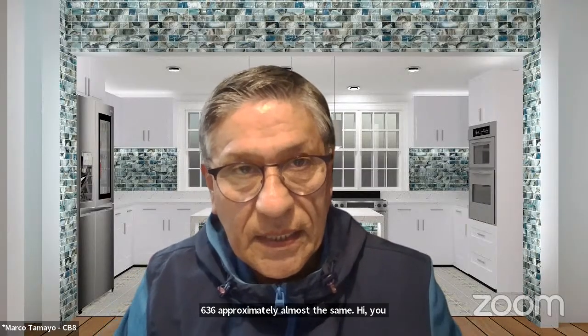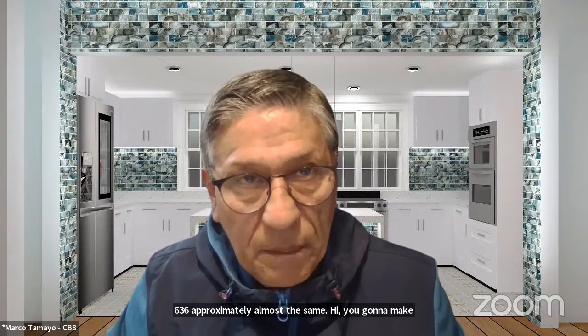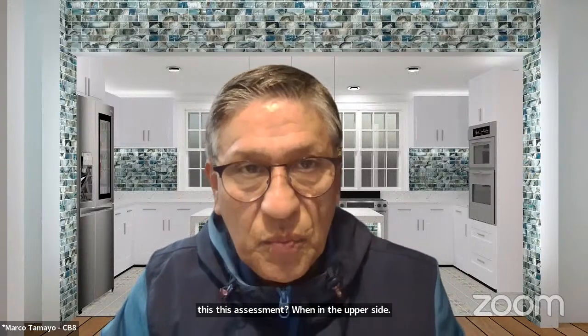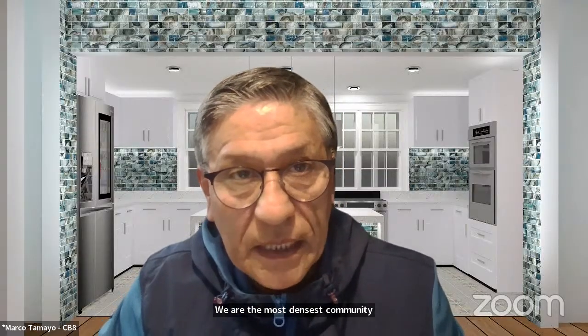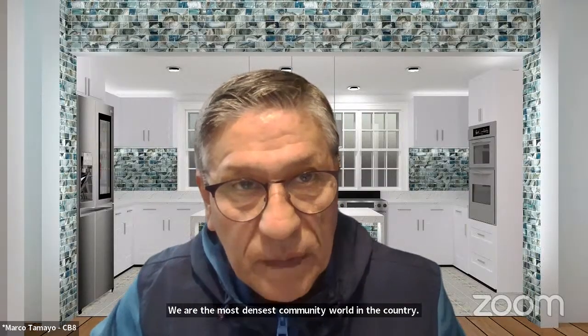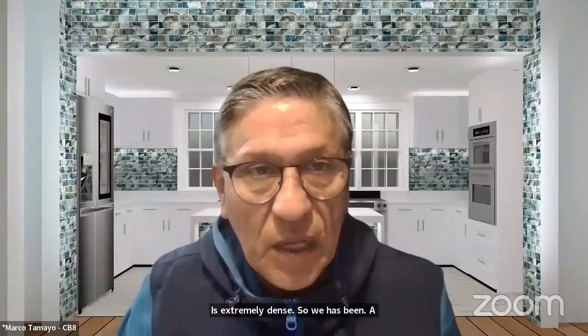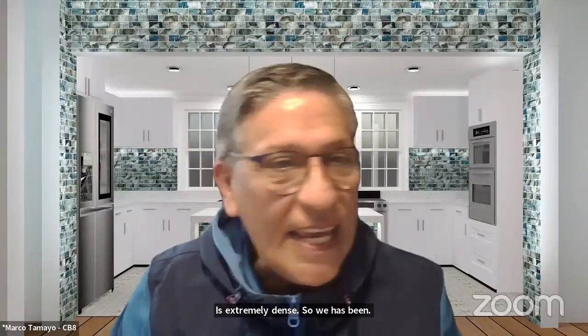How are you going to make this assessment when the Upper East Side is the densest community board in the country? More than 120,000 people live in our community per square mile. It's extremely dense. We have been at the top of producing housing, or we house more than anybody else.